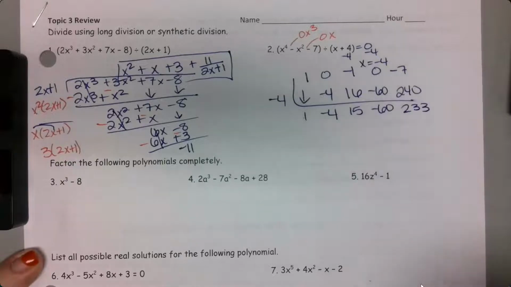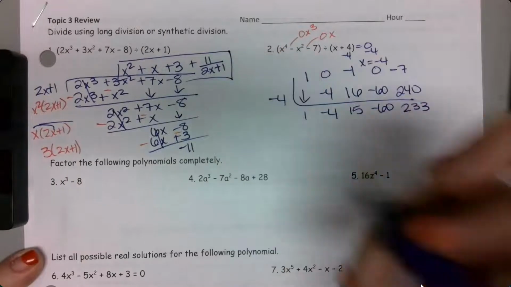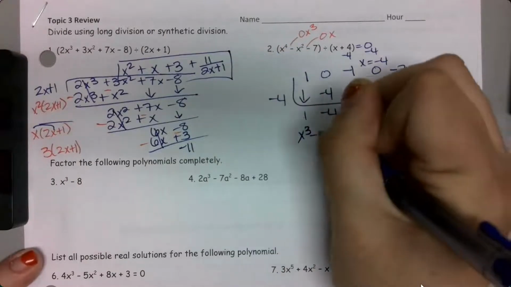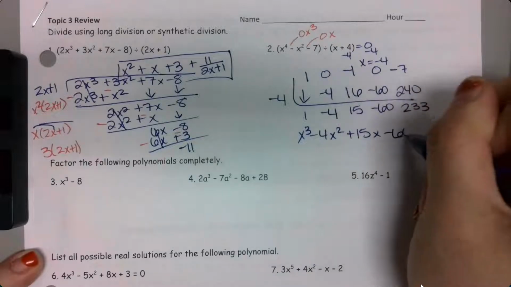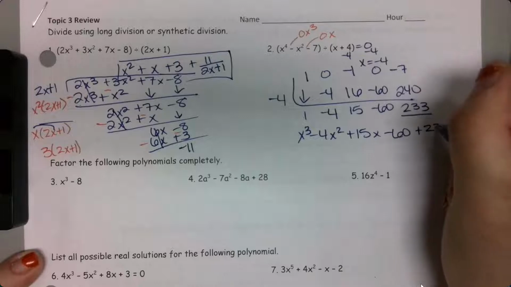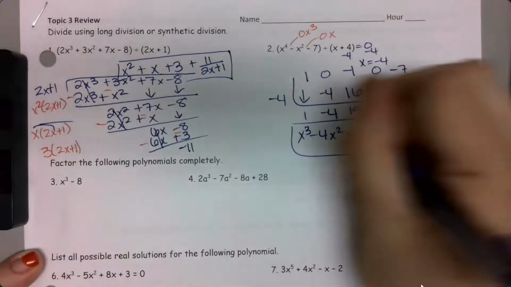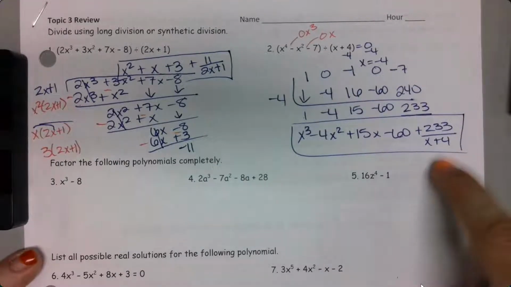So then I want to fill back in my x's. I always start 1 degree lower than I had, so I had x to the 4th. Now I'm going to start with x cubed minus 4x squared plus 15x minus 60. And then this last number is always my remainder. So I have plus 233 over x plus 4. If I don't have a remainder, then I just don't have a term over a fraction.